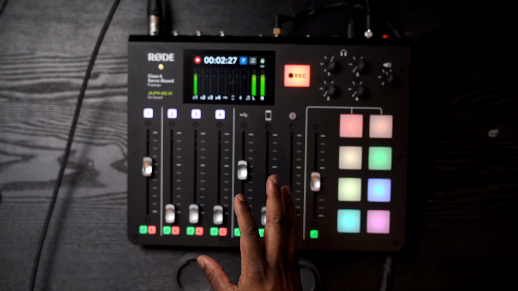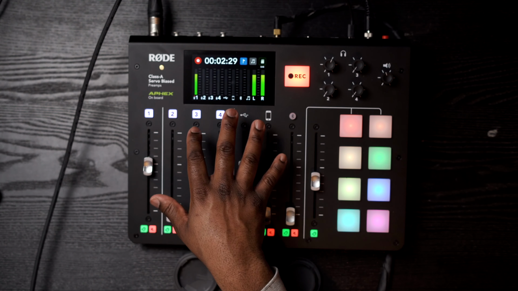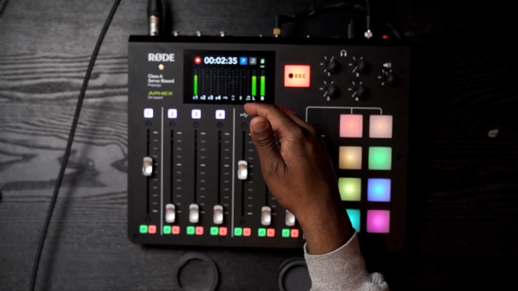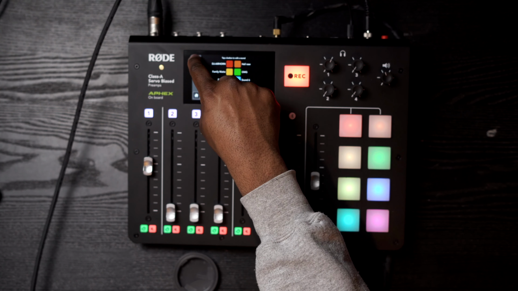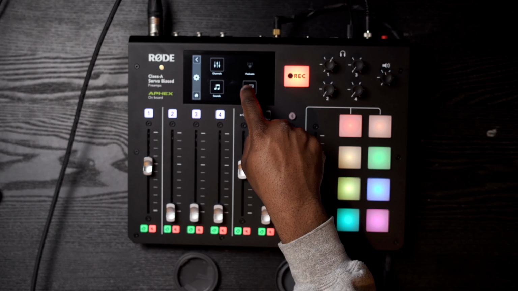into the metering mode. Now, the thing about the metering mode that is cool, but is a little annoying, is that by default, all these ticks don't actually show you the decibels. They don't actually show you the actual audio readings. I'm just going to hit the sounds area, and I'm going to press back. I'm going to go to hardware.